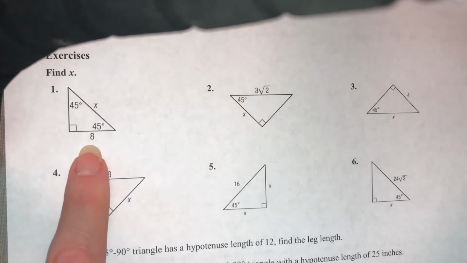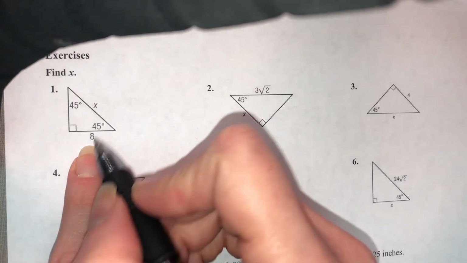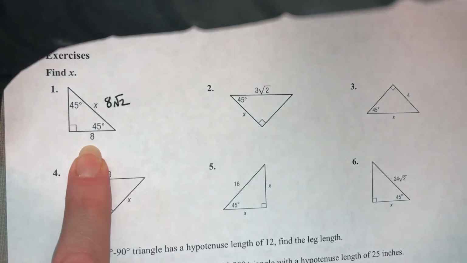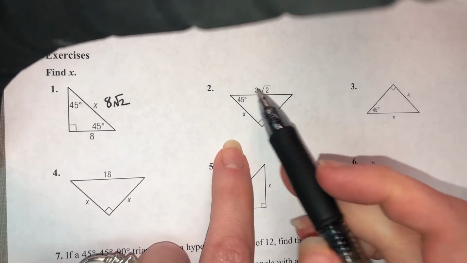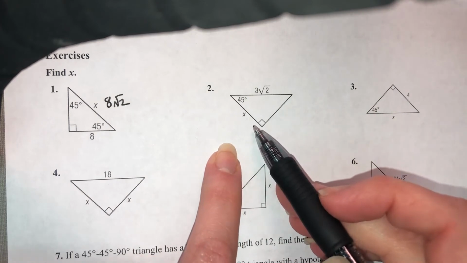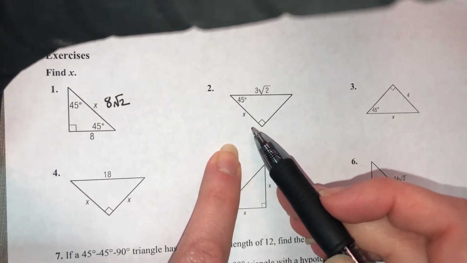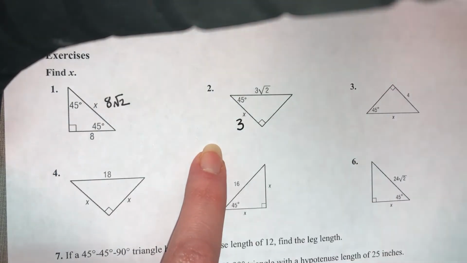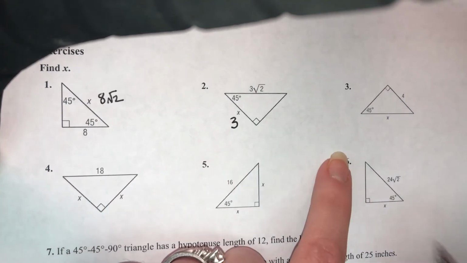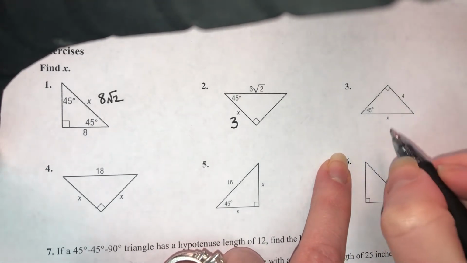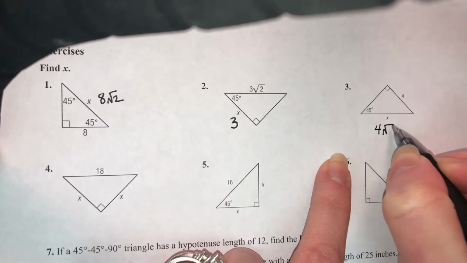For number 1, the leg is 8. So to get the hypotenuse, I'm going to do 8 times the square root of 2. And I'm done. I don't have to do anything else. If the hypotenuse is 3 square root of 2, to go to the leg, I divide by the square root of 2, which means it's going to take that square root of 2 off. And I'm going to have the side length of 3. If I have the side length of 4 and I want to find the hypotenuse, I'm going to do 4 times the square root of 2.